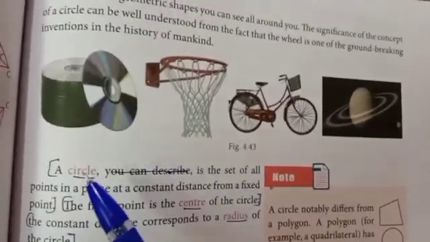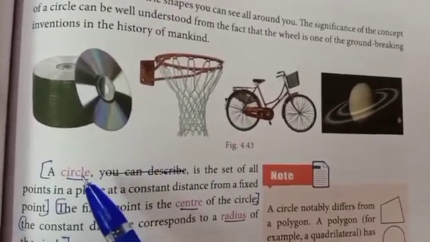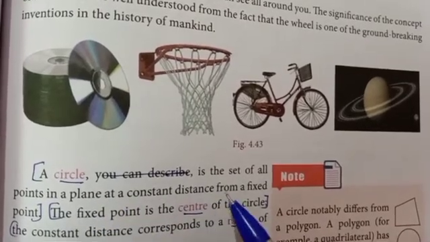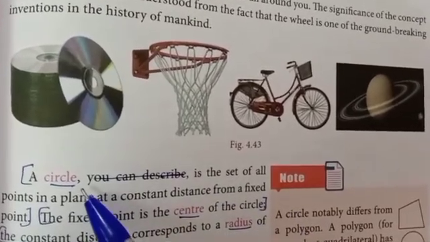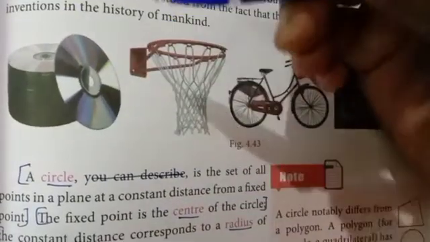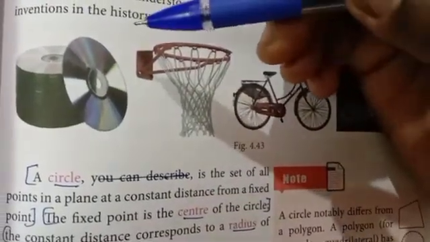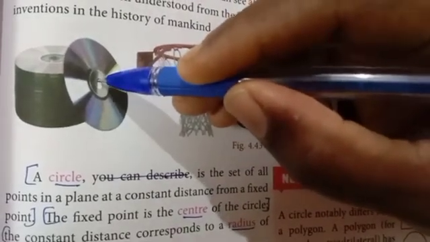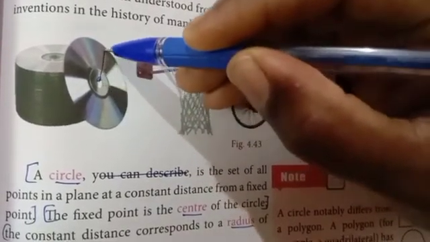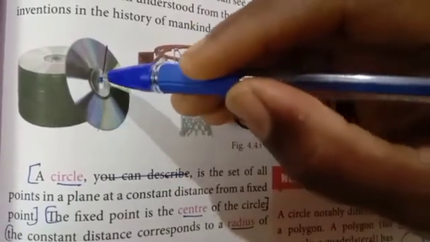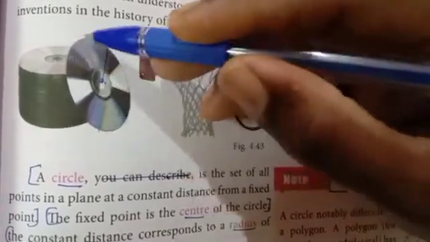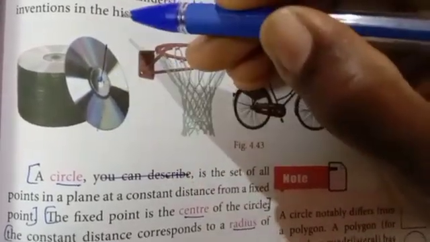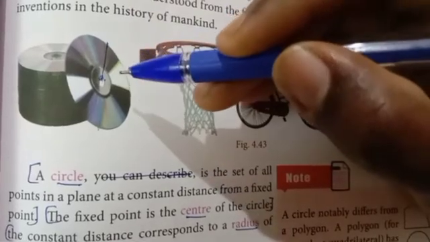Now, what is a circle? Define circle. A circle is the set of all points in a plane at a constant distance from a fixed point. Yes, it is the fixed point, and the constant distance is from here to here, from the center to the circumference. This is called the circumference.